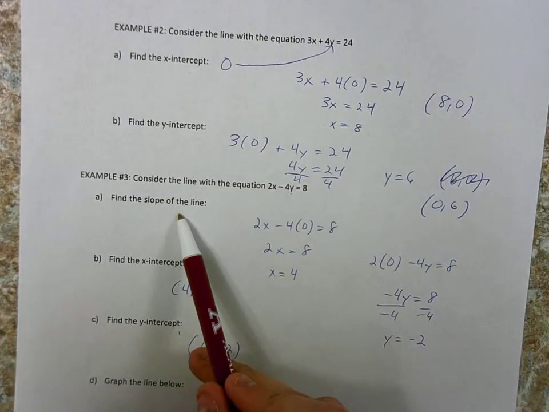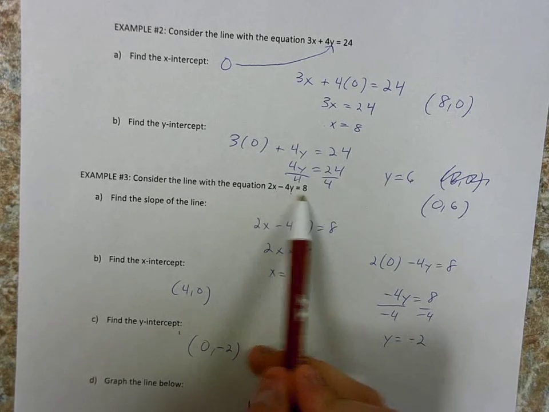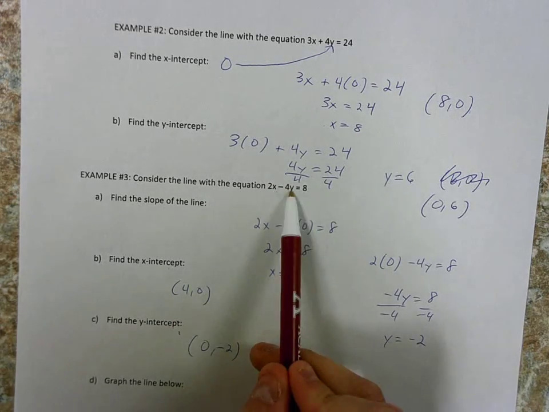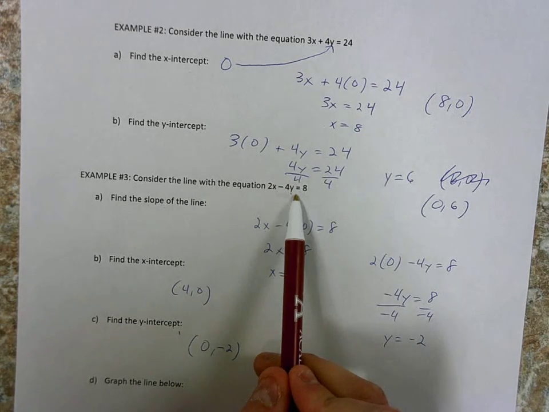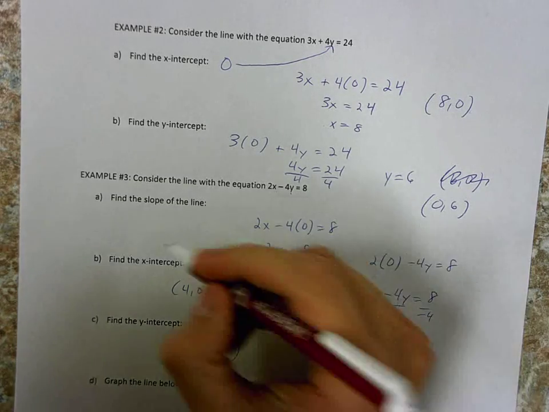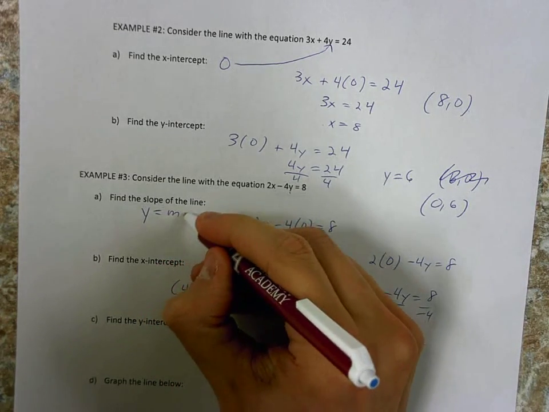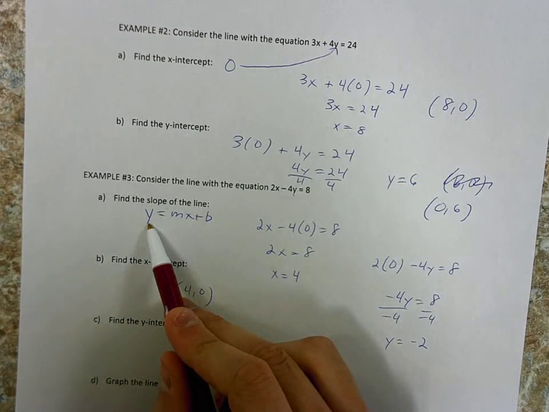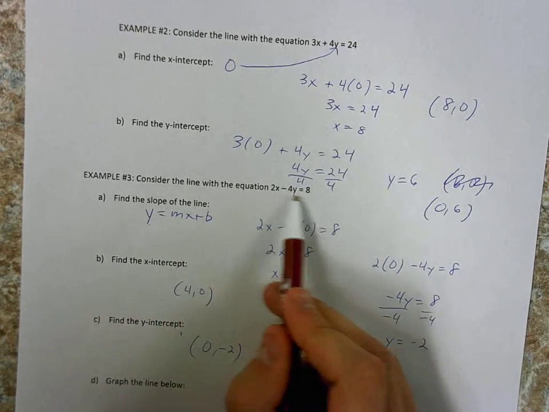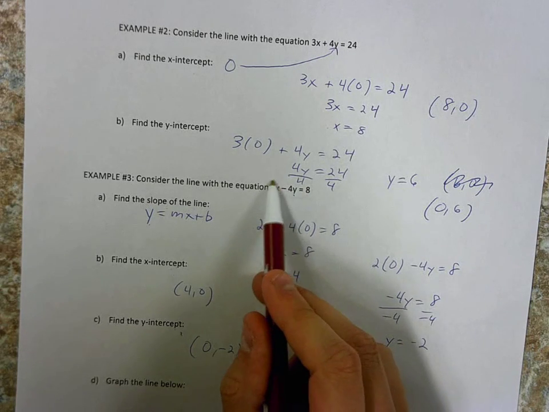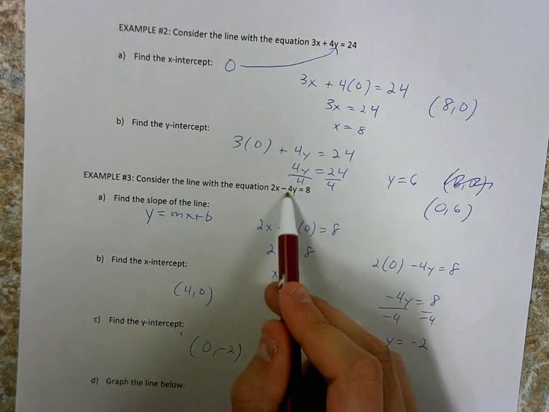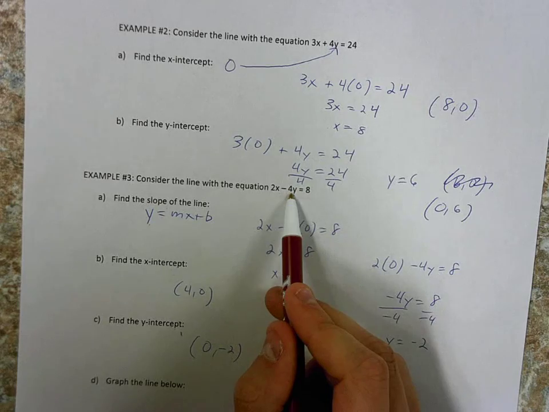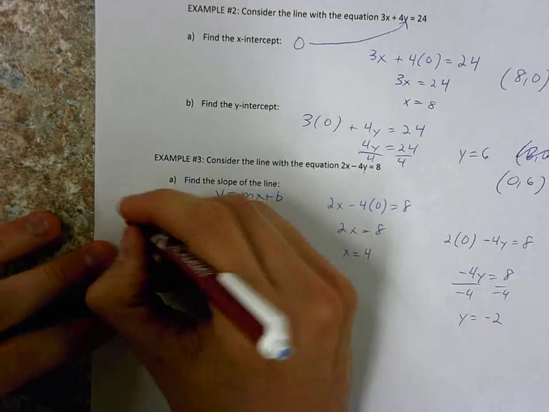Find the slope, though. This is not in slope-intercept form. So we have to change from standard form to slope-intercept form. If you remember, slope-intercept form is y equals mx plus b. So we need to get y all by itself. We've done this when we're solving equations by rearranging. So we need to move this 2x to the other side, and then we're going to divide everything by 4. Okay, I'll do it off to the side where we have more room.